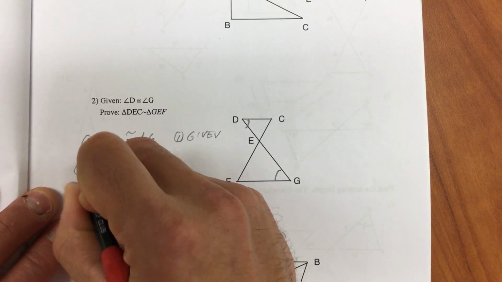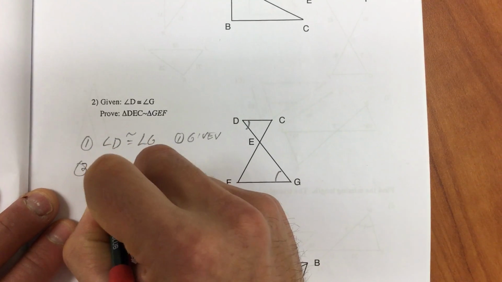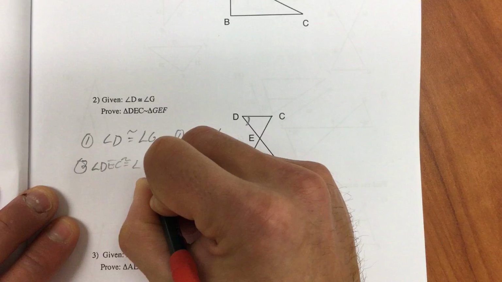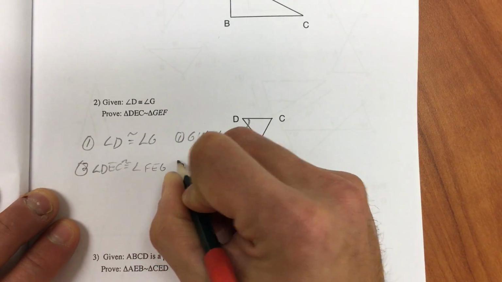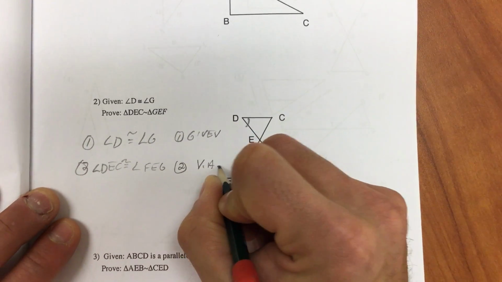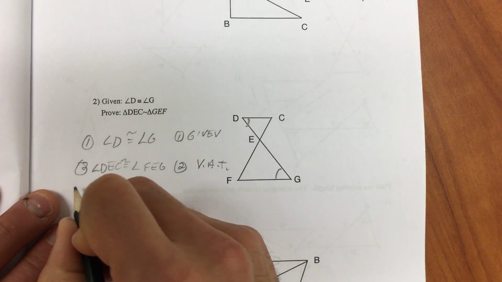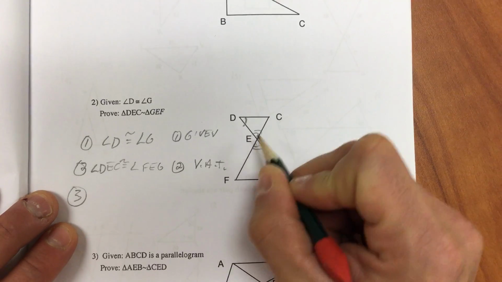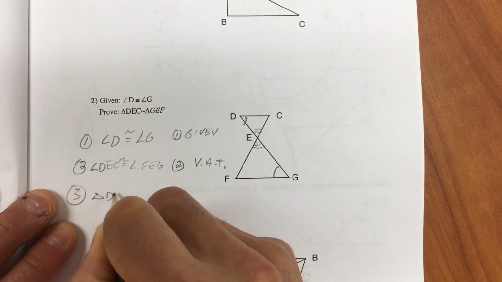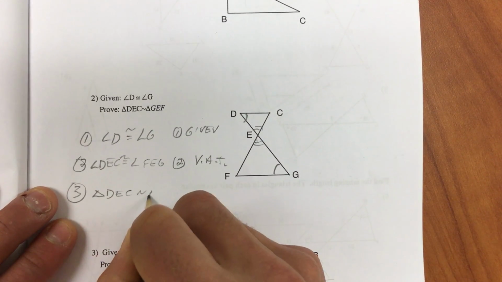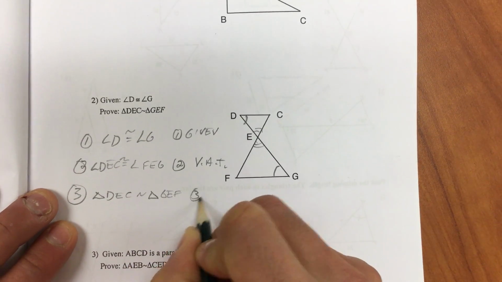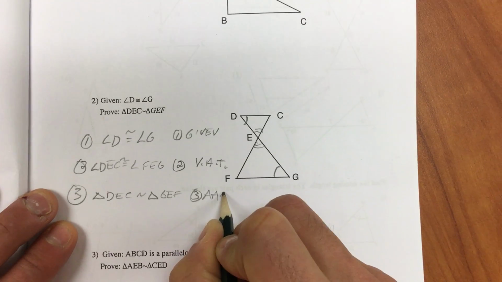Also, we have vertical angles there. Angle DEC is congruent to angle FEG because of the vertical angle theorem. Check. Therefore, we have 2 different angles. Check, check. Therefore, triangle DEC must be similar to GEF. Thank you, angle for similarity.